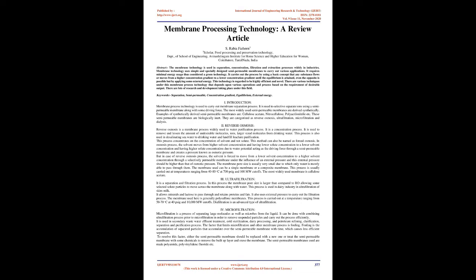Abstract. The membrane technology is used in separation, concentration, filtration, and extraction processes widely in industries. Membrane technology uses simple and specially designed semi-permeable membranes to carry out various applications. It requires minimal energy usage, thus considered a green technology.